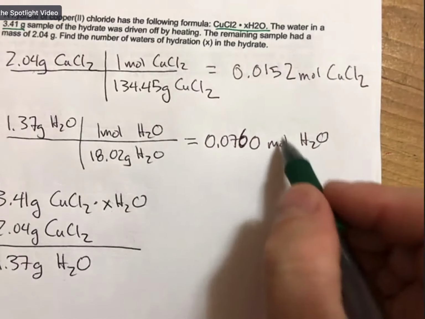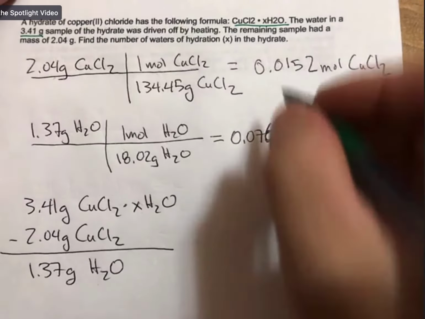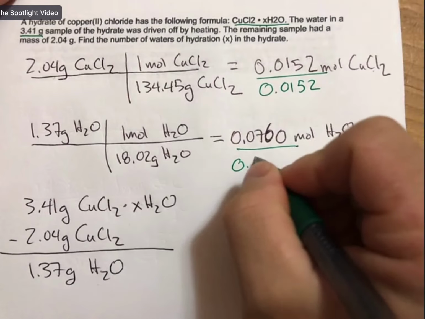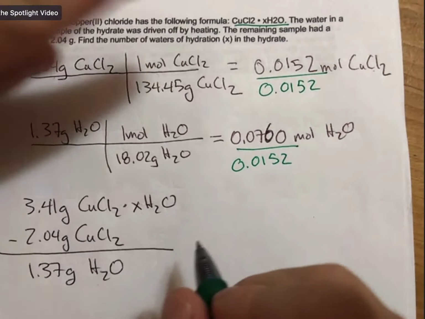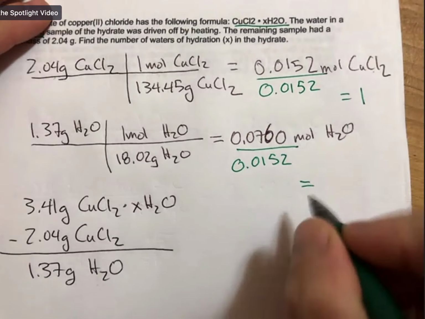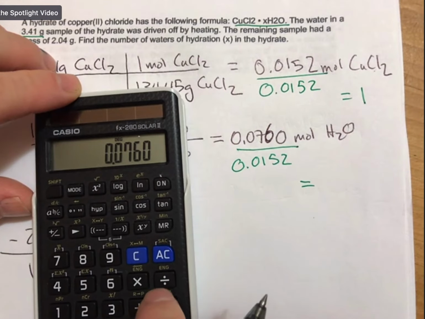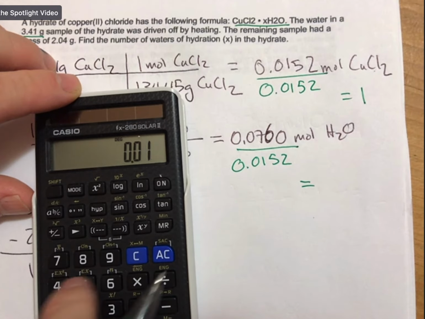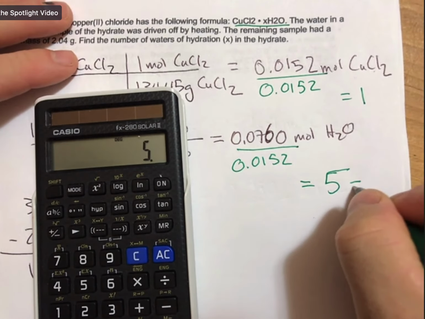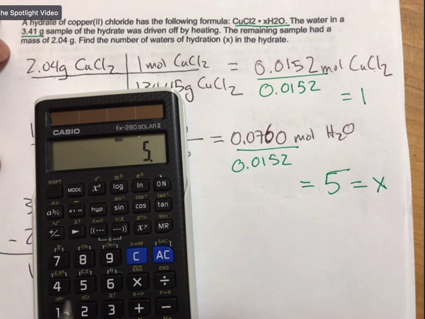Now my moles of copper 2 chloride are the smaller number. There's a continuing theme here, which is always divide through by the smaller number to find the smallest whole number ratios, or at least hopefully. Fingers crossed. And I get 1 on top and 0.0760 divided by 0.0152 equals exactly 5. And that is my x, and that is what we're looking for here.